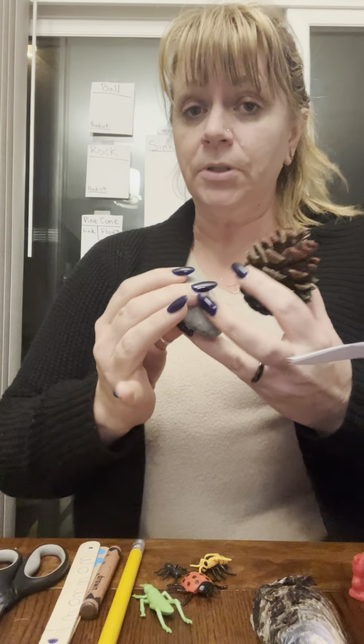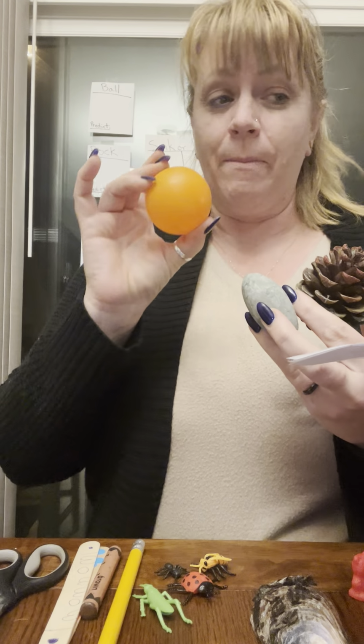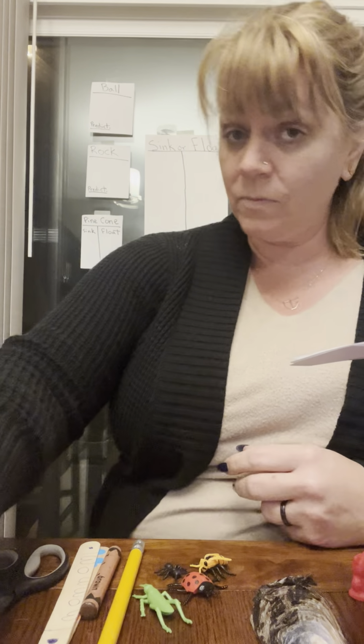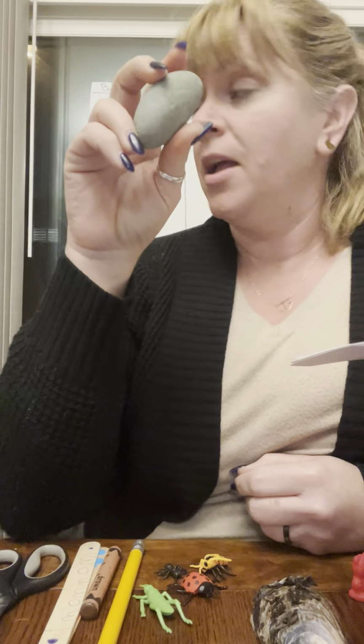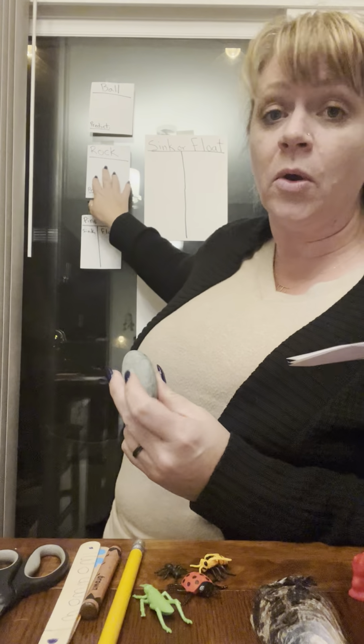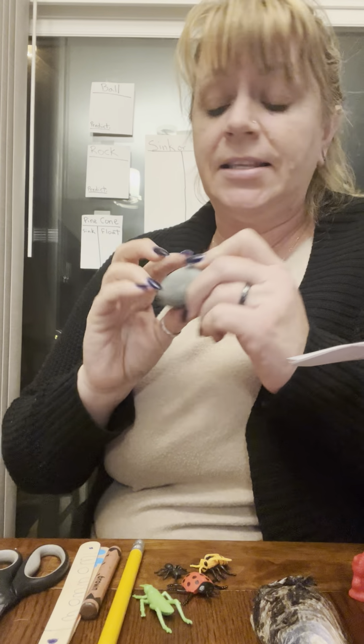This one will have a pine cone, a rock, and then either a ping pong ball or one of the ball pit balls. We'll introduce this lesson by inviting the students to the table for the activity, and the teacher will hold up a rock and say, "What can you tell me about this rock?" And we'll have a little rock paper. This will be on the table, and I'll record whatever they say.